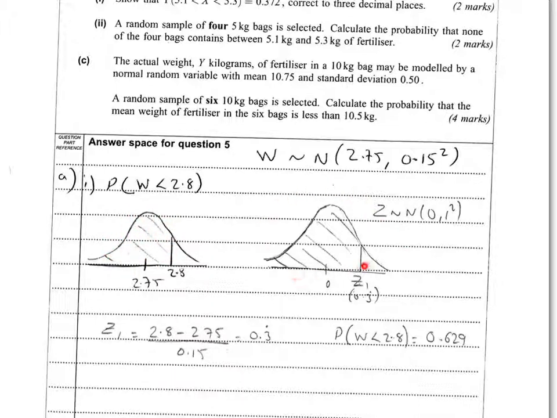Then you do an equivalent Z diagram. The centre of a Z diagram is 0, the standard deviation is 1, and again there'll be a point on the Z diagram equivalent to 2.8, which gives the same area. The relationship between 2.8 and that Z position on this diagram can be given by the standardizing formula. Z equals X, take away the mean, divided by standard deviation. The mean and the standard deviation refer to the mean and the standard deviation of the normal distribution. And that gives this value here.